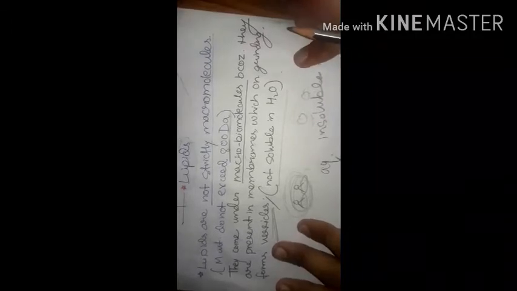They form spherical bodies, and because of the hydrophobic tail they are aqueous insoluble. They are also acid insoluble.